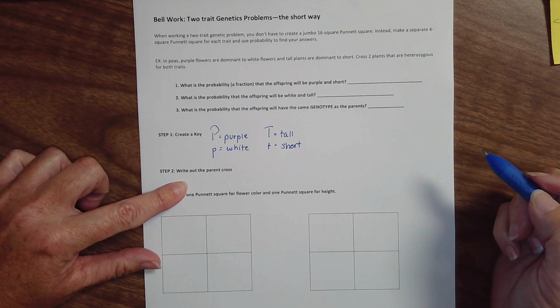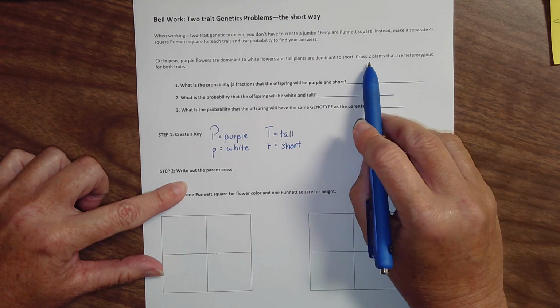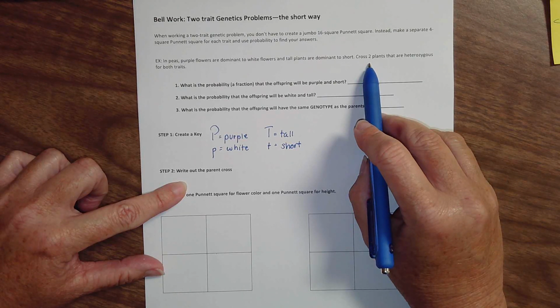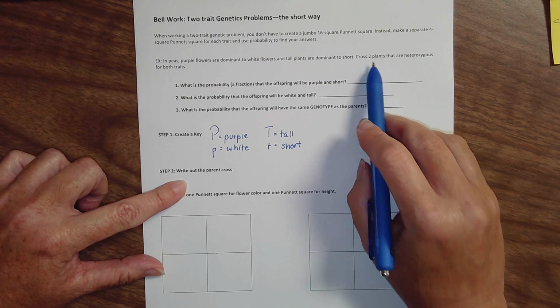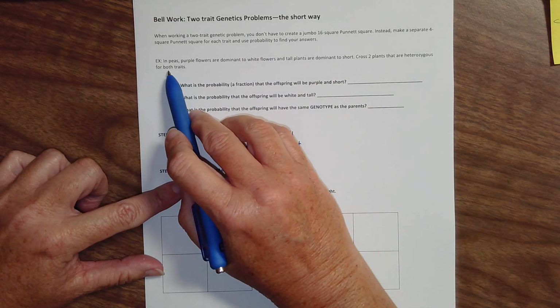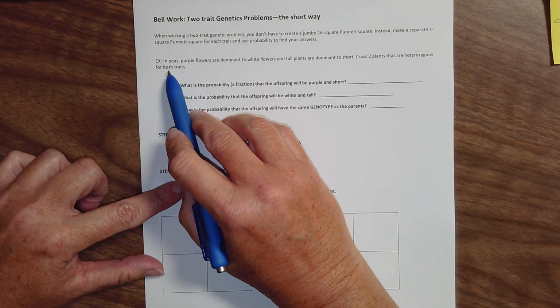Now, to write out the parent cross, you're just going to go back up to the problem and show the genotypes of the two parents. So the way that you make a parent cross is like this. The two plants that we're looking at are heterozygous for both traits. Heterozygous means you have a big and little letter in each one.